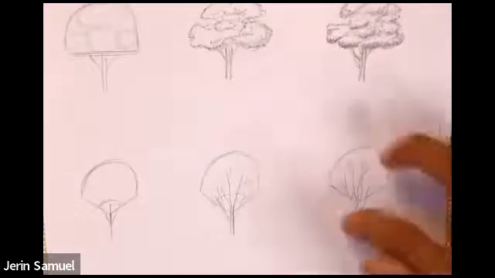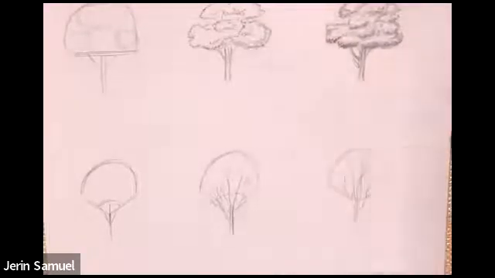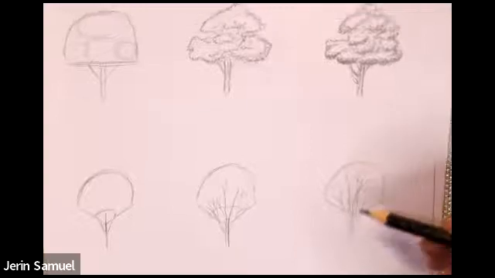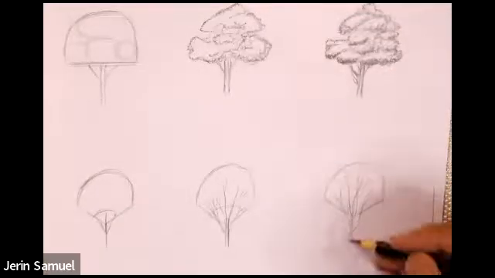Now I'm going to erase the semicircle, because I don't need that shape. Yes, this is a new tree. This is different from this one. This is an entire new tree.